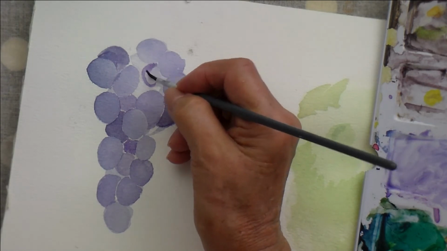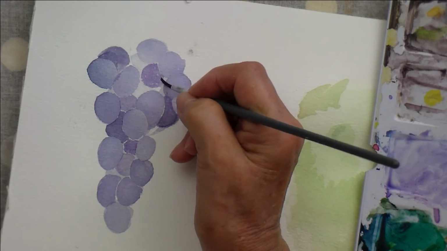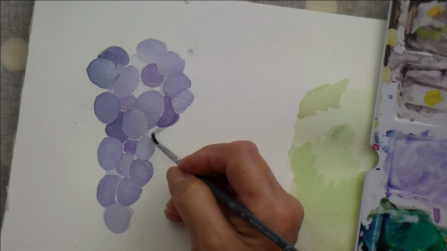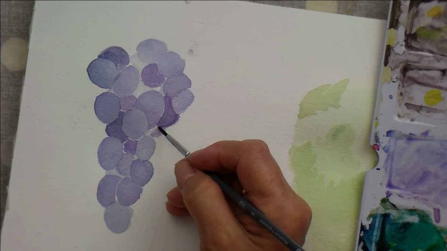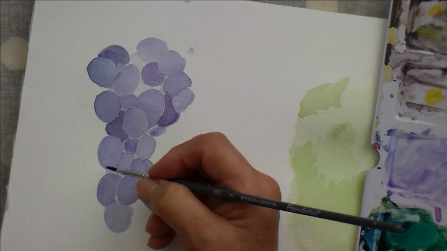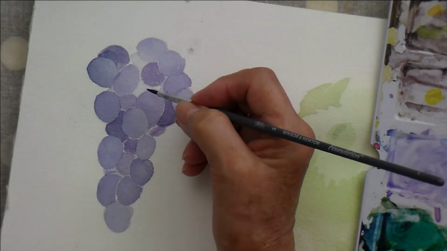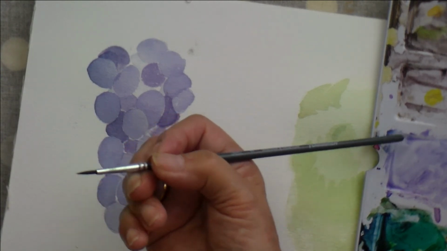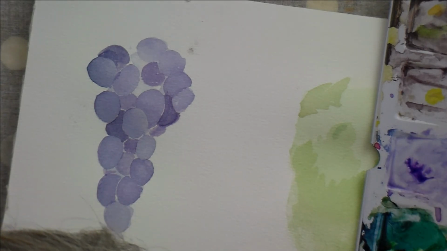Let's go over that one again. And that needs sorting out, got a stray little something or other. Okay, there's a nice little compact group of grapes. So what we can do now is we can say, okay, that's that colour used up, and it's the same colour, one layer on top of another. Okay, I'm now going to go to this violet because I can.